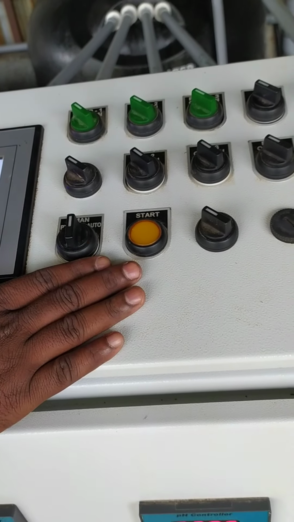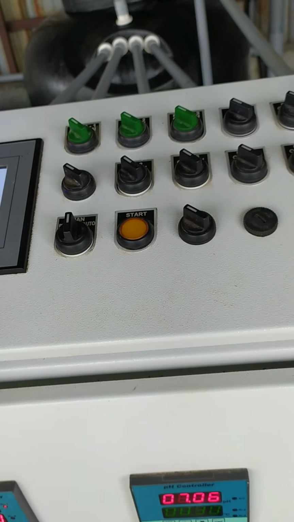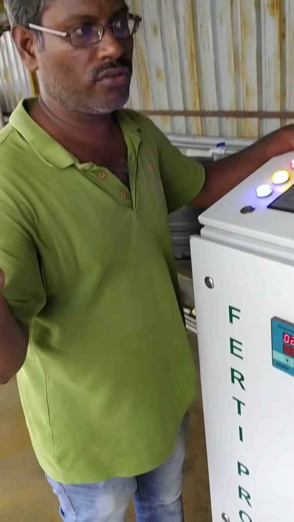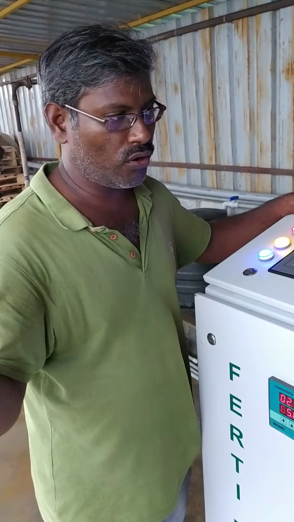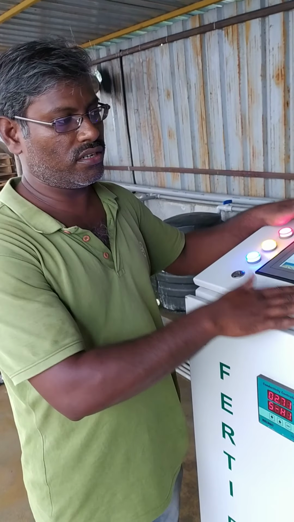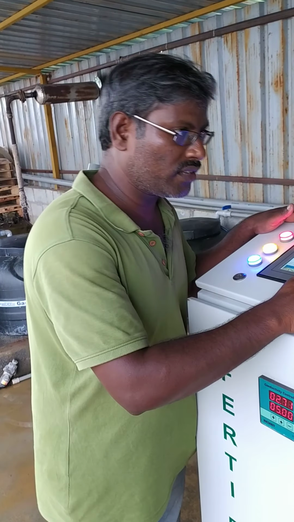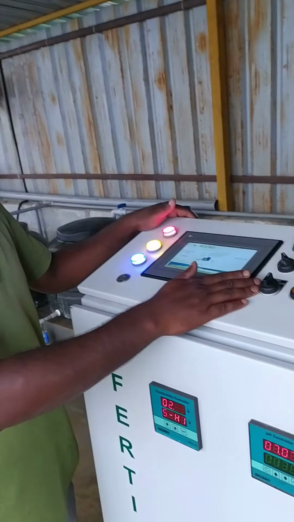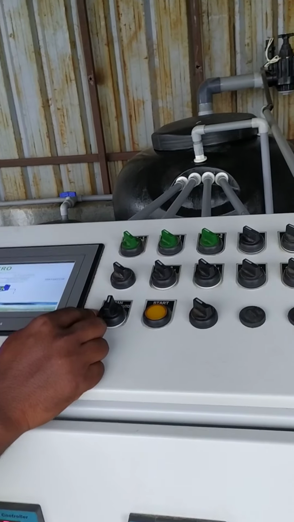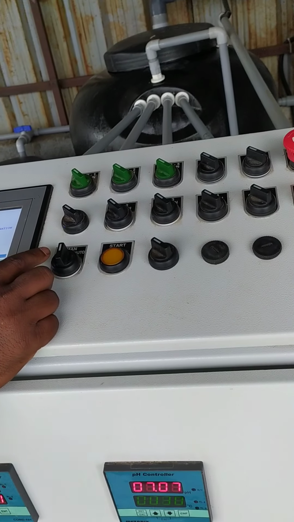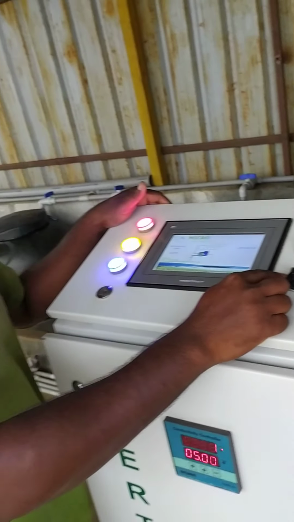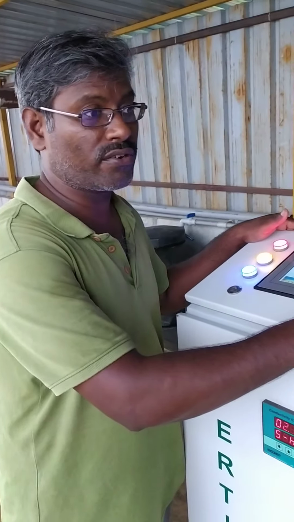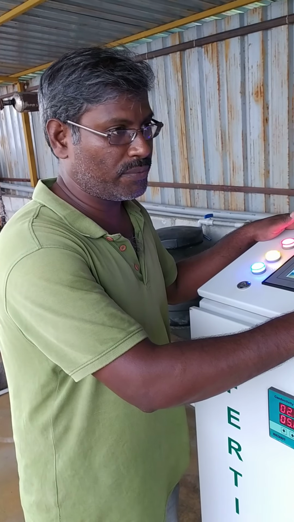That way it works. Manual mode is just for switching your components, valves, dosing valves, field valves and pumps manually. And bypass mode, I think nobody is giving this bypass mode on their controllers. Actually, we are giving this one because we got some feedback from our customers and the field experience.